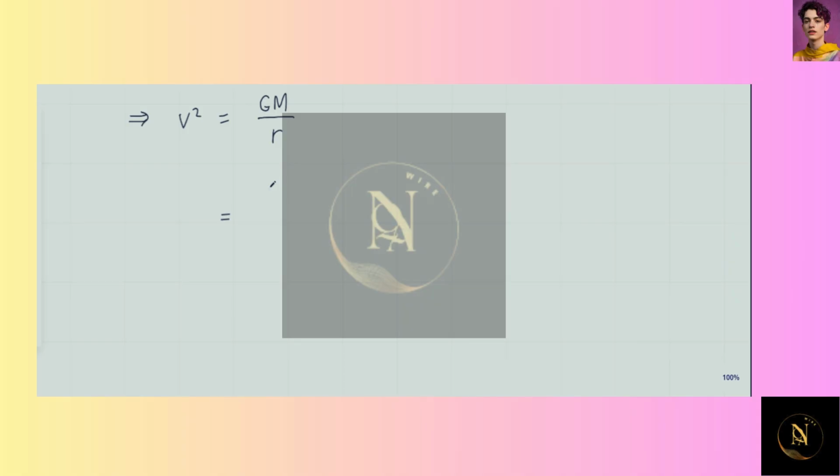But this is equal to g R squared over r, because we know that G times the mass of the planet is equal to the gravitational acceleration on the planet's surface, g, times the square of the planet's radius, capital R squared. So if we take the square root of both sides, we get that v is equal to big R times the square root of g over little r.